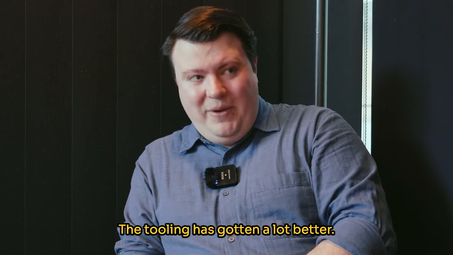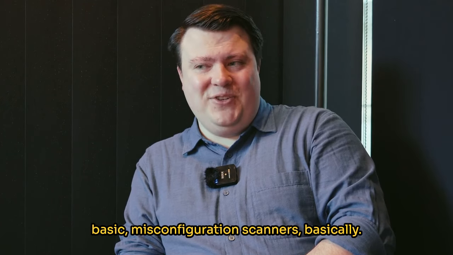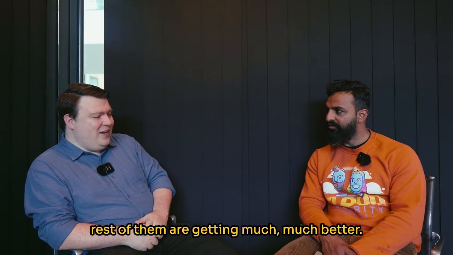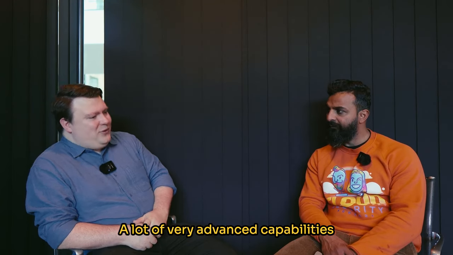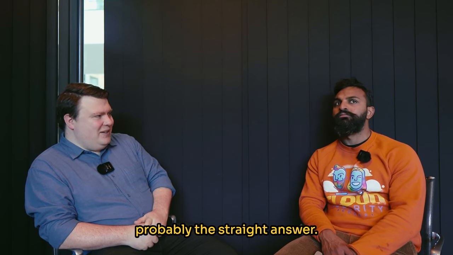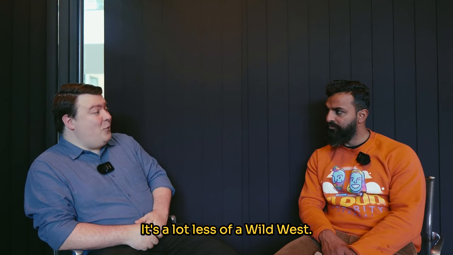The tooling's gotten a lot better. What CSPMs looked like in 2016 was pretty basic, misconfiguration scanners basically. And these days, things like WithSecure, all the rest of them, are getting much, much better. And a lot of very advanced capabilities they're bringing to the table. It's matured, I think, is probably the straight answer. A lot of things have matured. People have worked out how they work. It's a lot less of a Wild West.